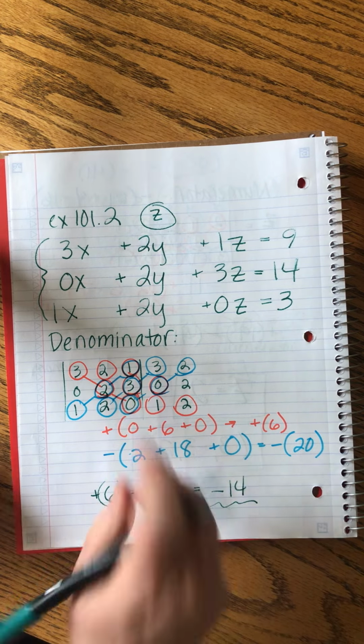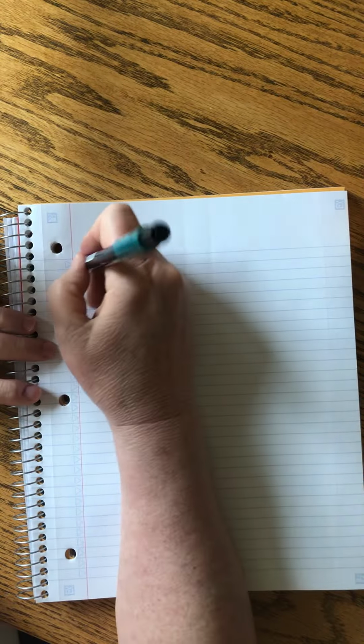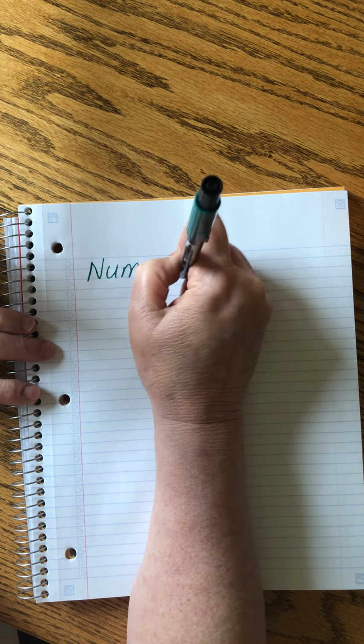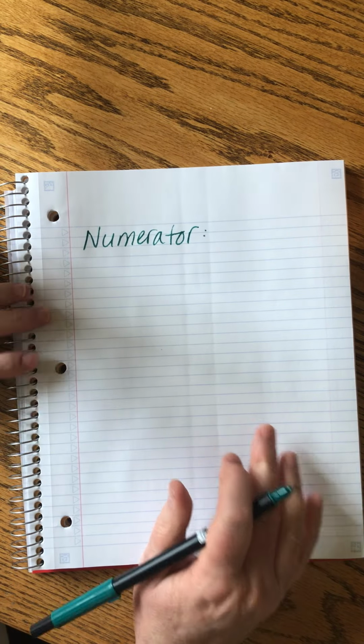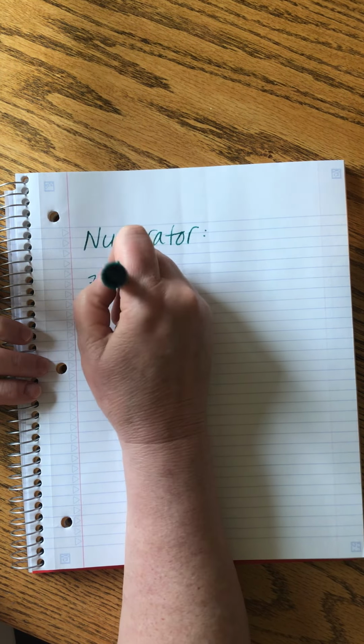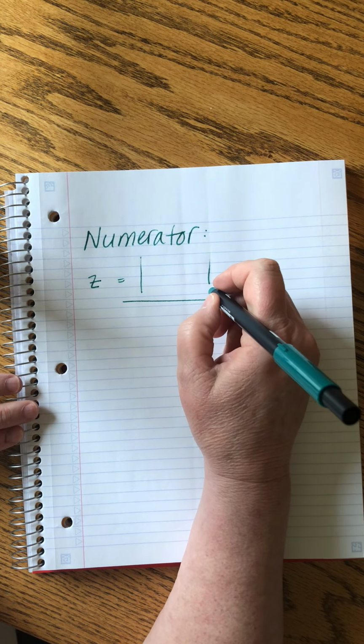That's our denominator. Oh, Grace gave up and lay back down. Poor dog. Numerator, she's very patient. Numerator. Okay, we're solving for z. And we just determined that our denominator was what?